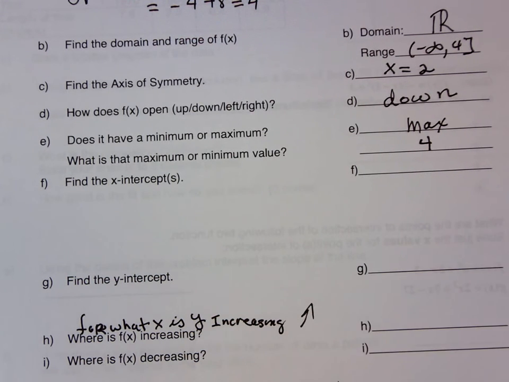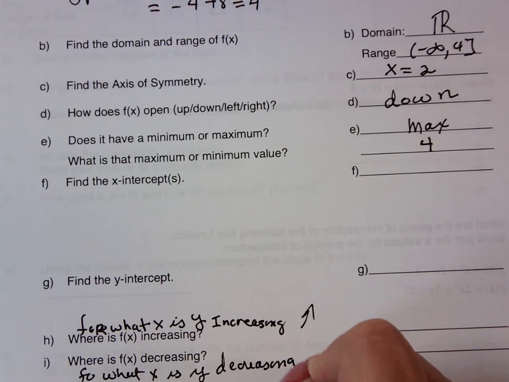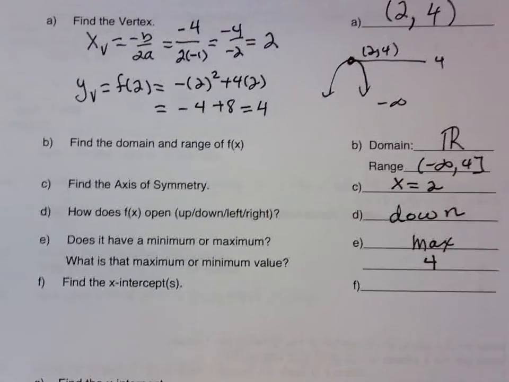Increasing means going up. And then for what x is y decreasing. That means going down.